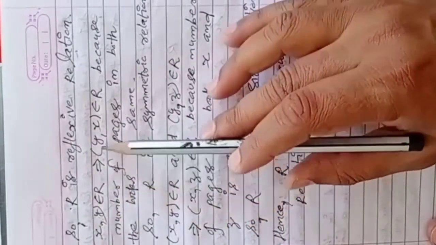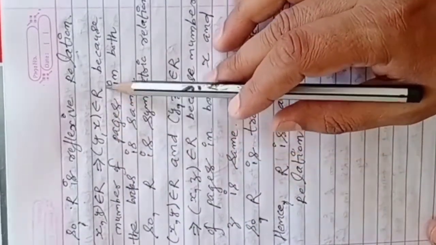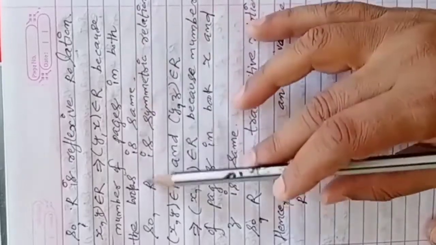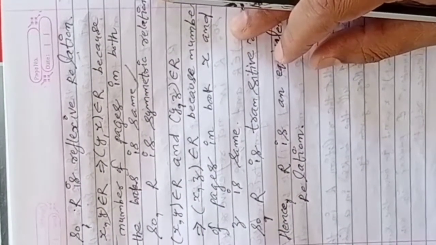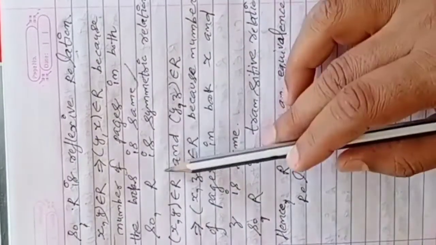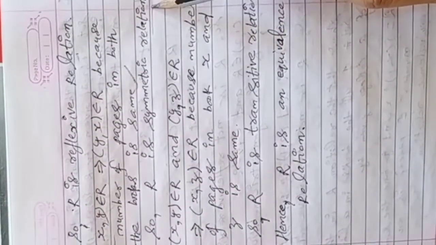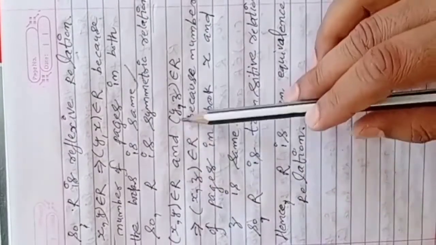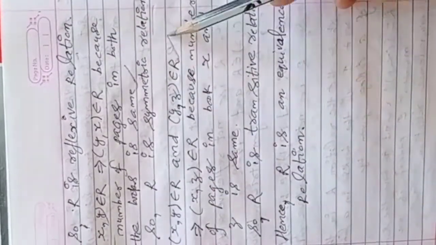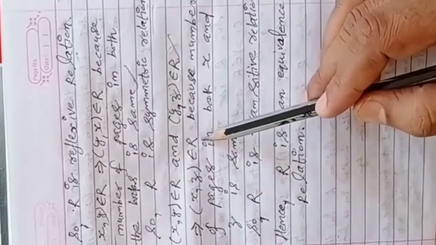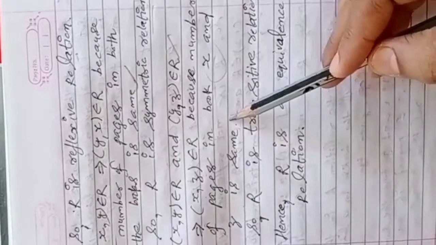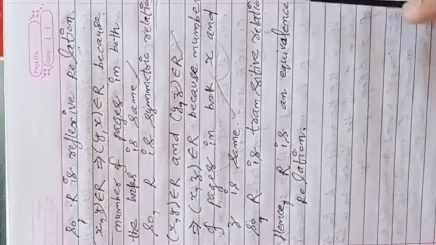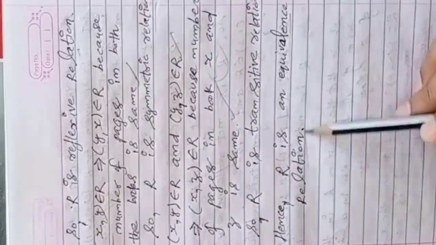Now (x, y) belongs to R implies that (y, x) also belongs to R, because the number of pages in both the books is the same. So R is a symmetric relation. Now (x, y) belongs to R and (y, z) also belongs to R implies that (x, z) belongs to R, because the number of pages in books x, y and z is the same. So R is a transitive relation, hence R is an equivalence relation. This is a very good question.